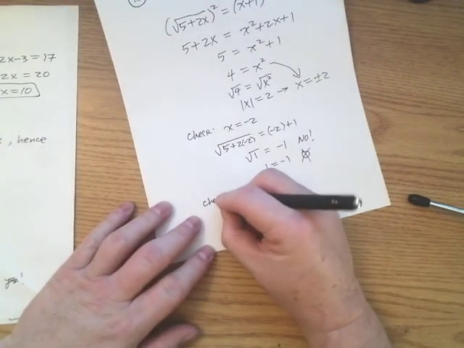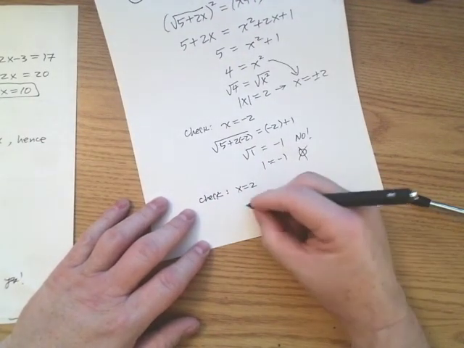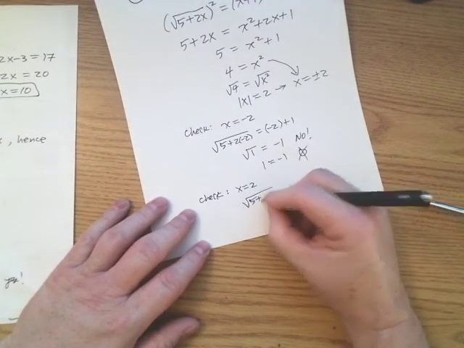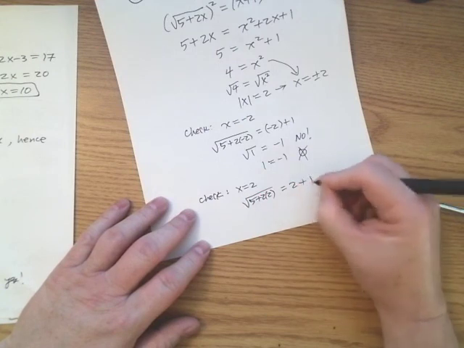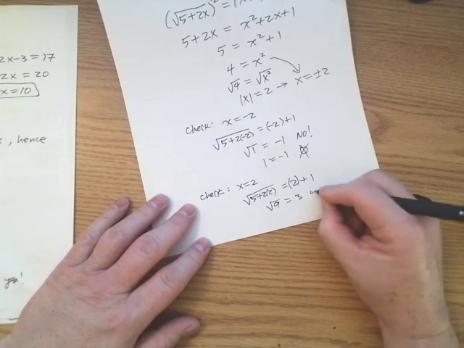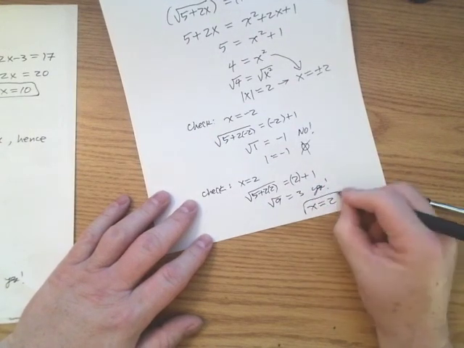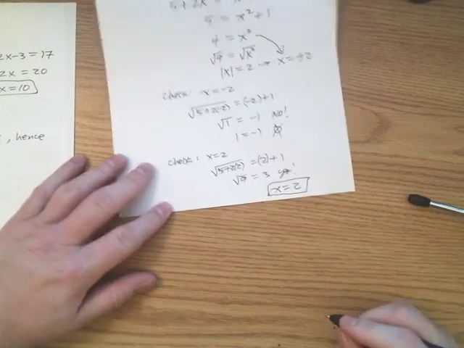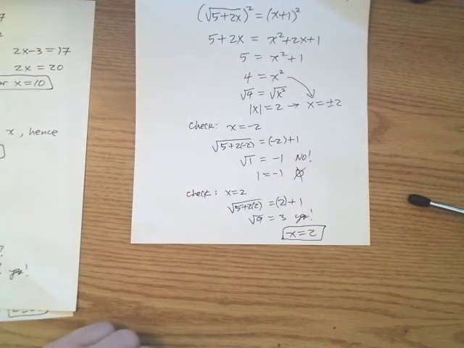Okay? Now, if you check x equals 2, square root of 5 plus 2 times 2 equal 2 plus 1. And you find the square root of 9 is equal to 3, and yes, it does work. So the only solution is what? X equals 2, so that's what you're going to box in as your final answer. Okay? All right, I hope you did well.